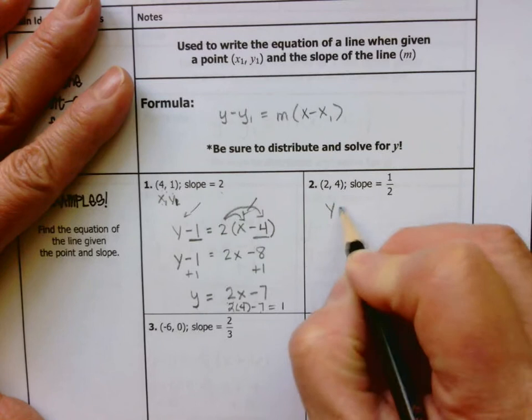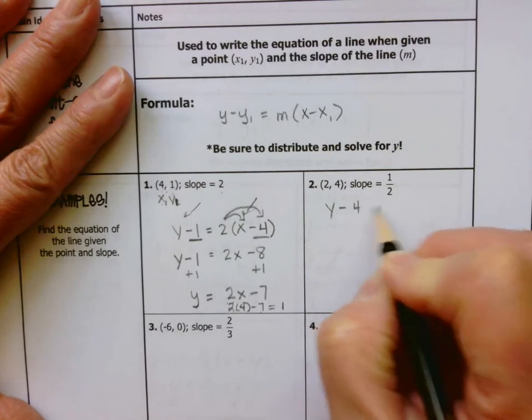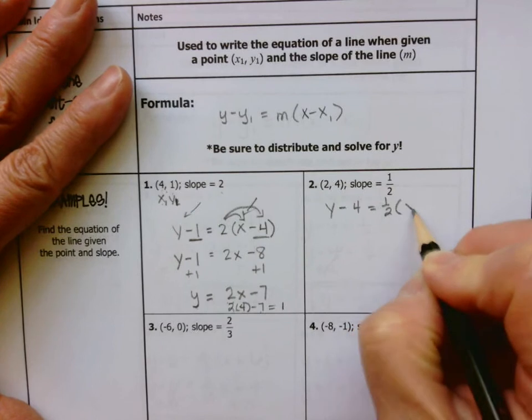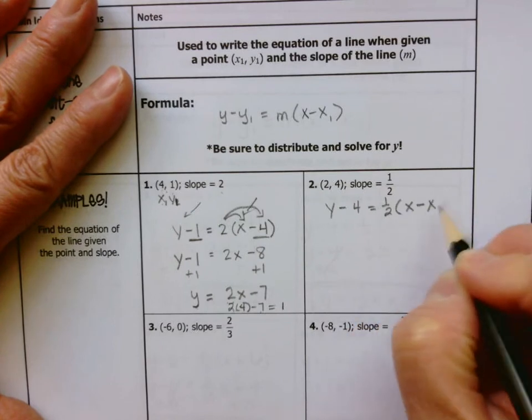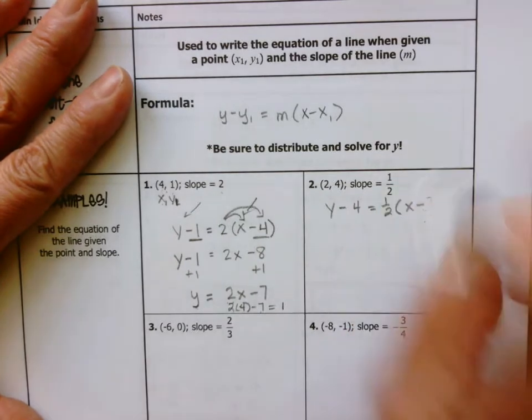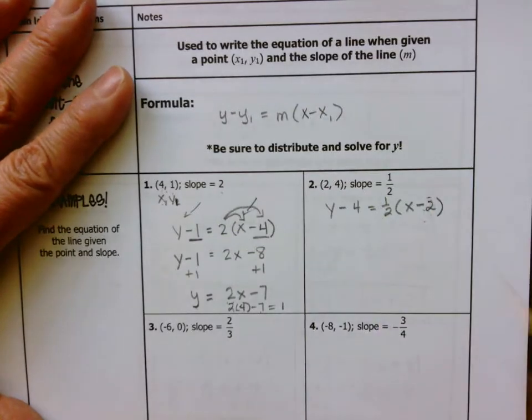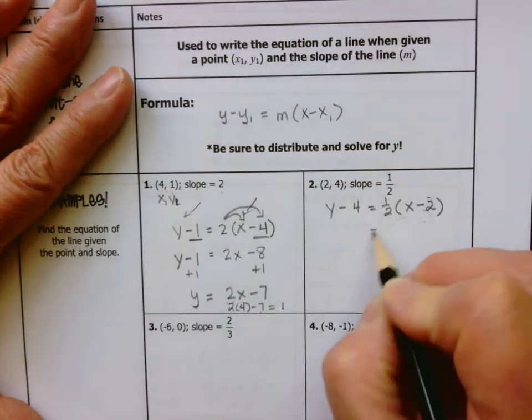I have y minus y1 is equal to 1/2, which is my slope, times x minus x1. Oops, that's the point. First step is always to distribute on the right-hand side.